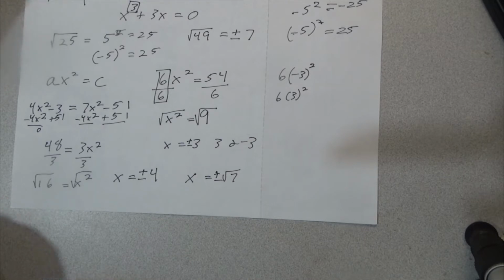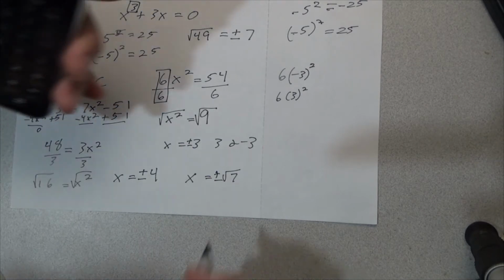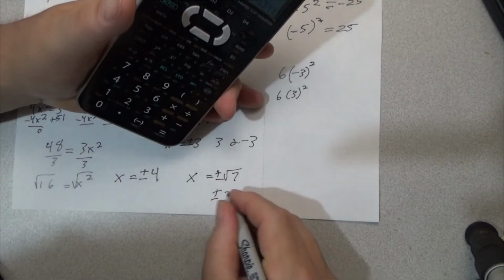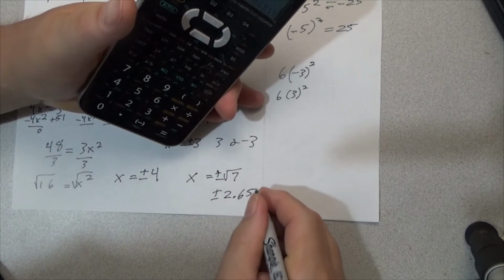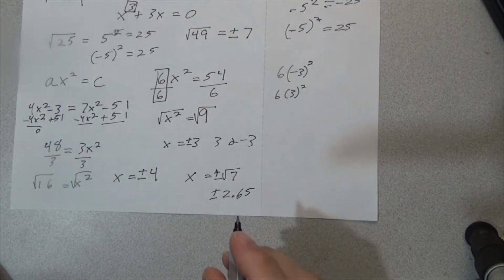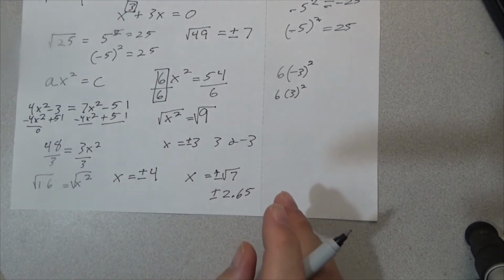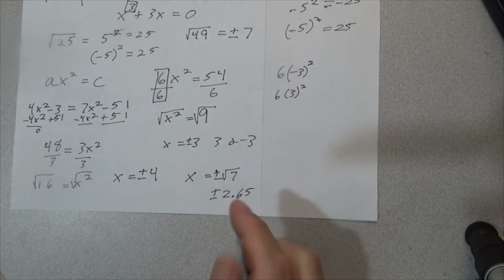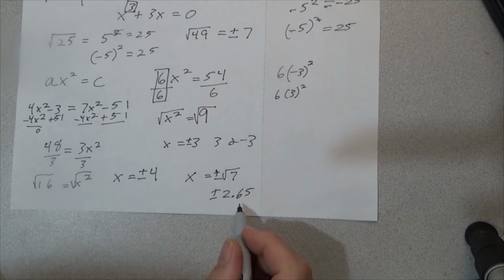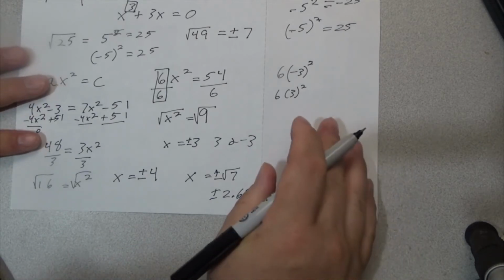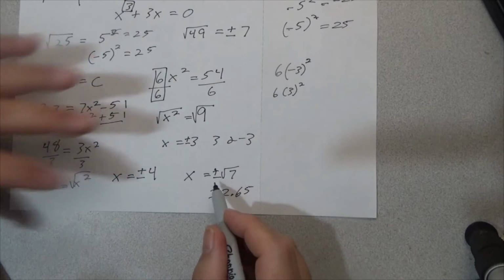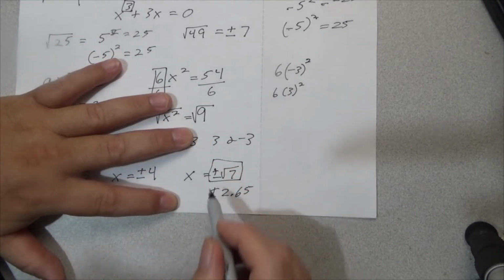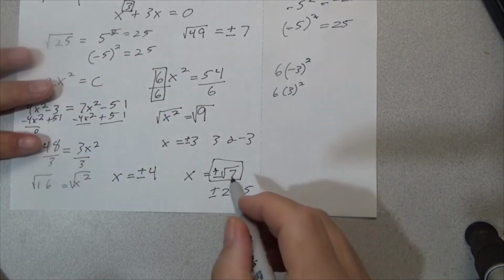Square root of 7 is equal to 2.65 plus and minus 2.65. That'll work as well. I'm not too awful picky about how you round it exactly, but it can't be too far off. The best way to do it is just to leave it just like that, called an exact answer.